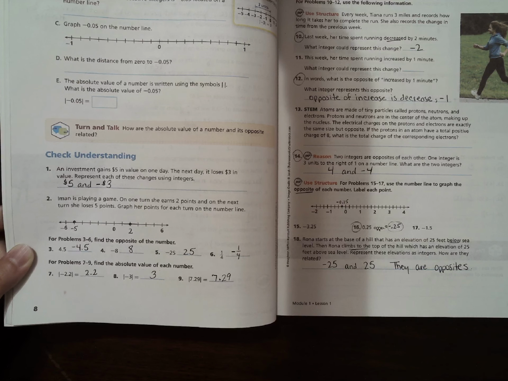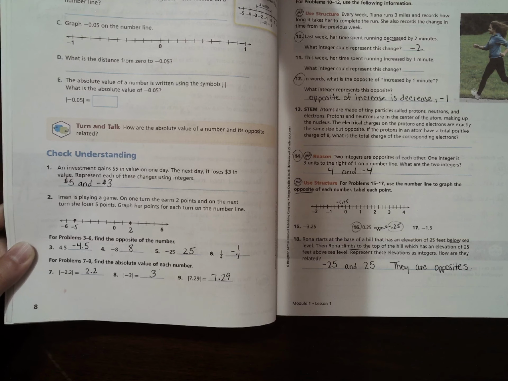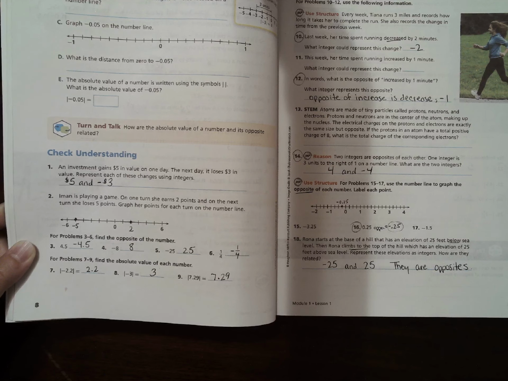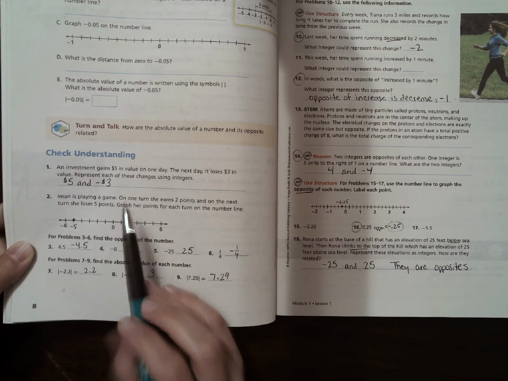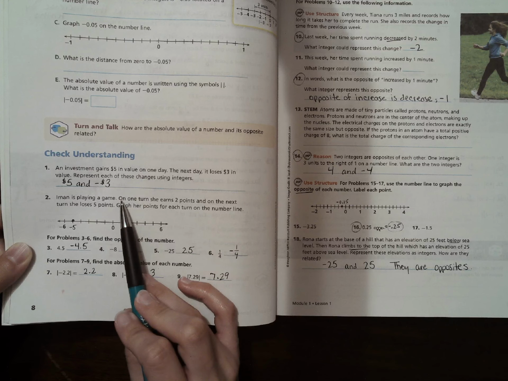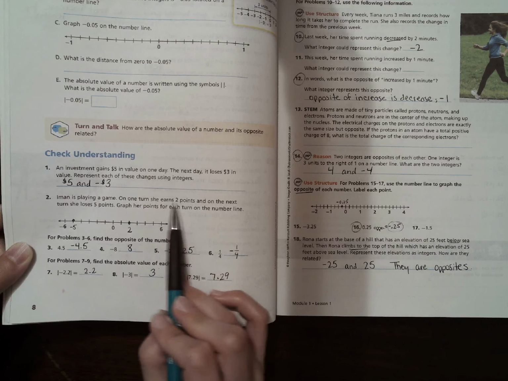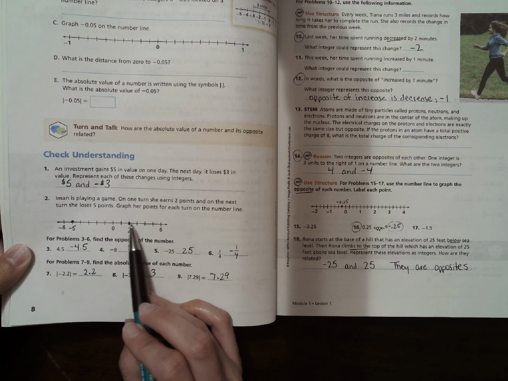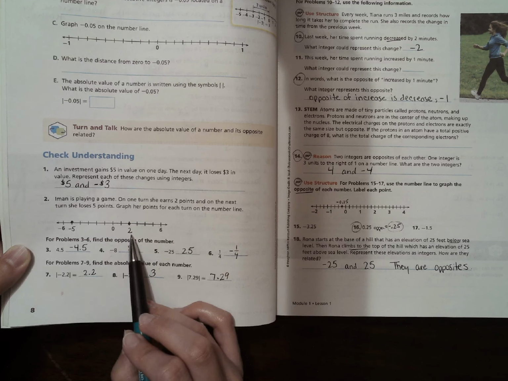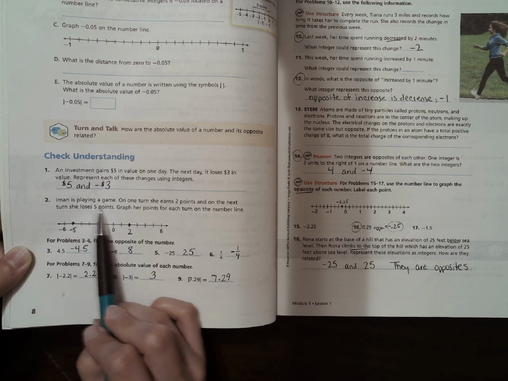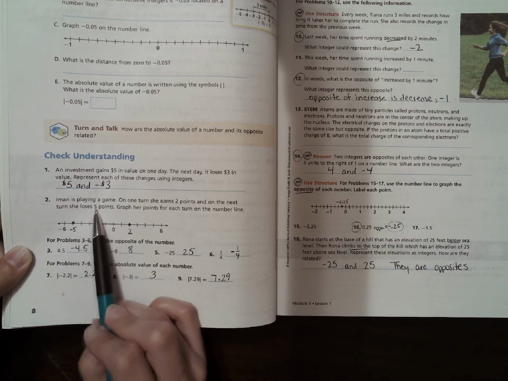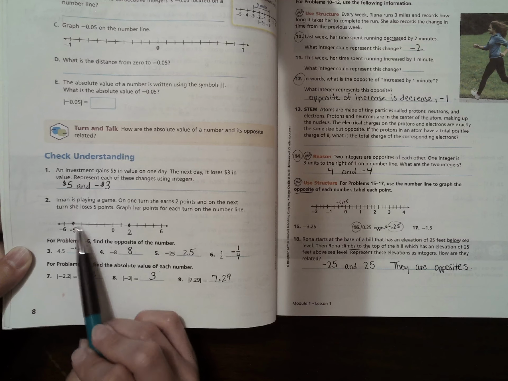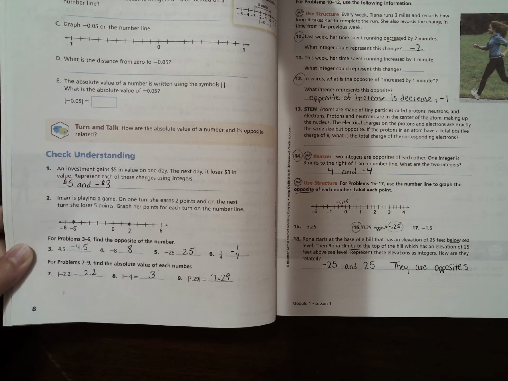Iman is playing a game. On one turn, she earns 2 points, and on the next turn, she loses 5 points. Graph her points for each turn on the number line. So since it says on one turn she earns 2 points, the word earns means that 2 is going to be +2. So we are going to graph a point on +2 on the number line. Then it says she loses 5 points, so the word loses means that 5 is going to be a -5. So we put a point on the number line at -5.